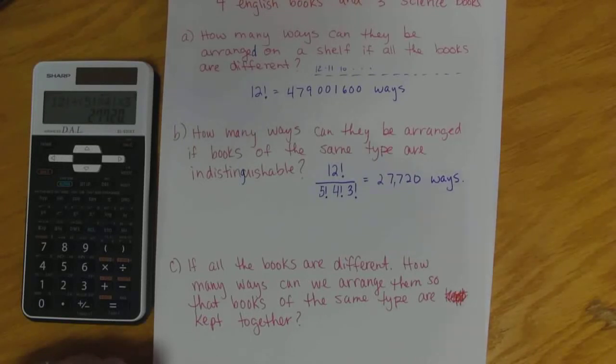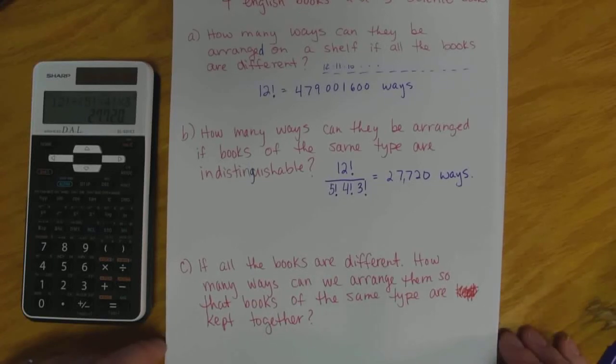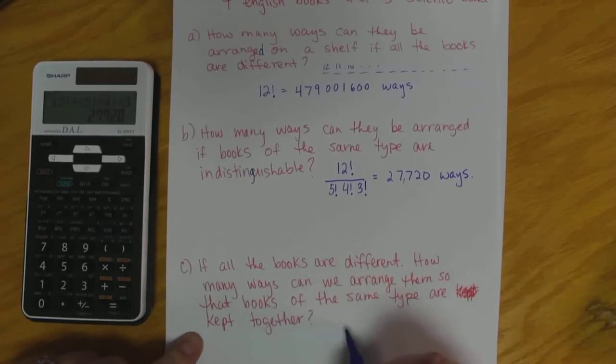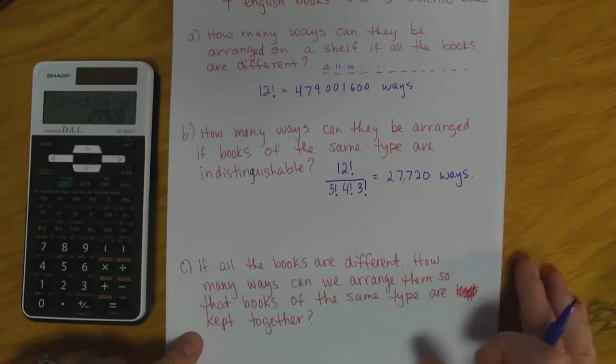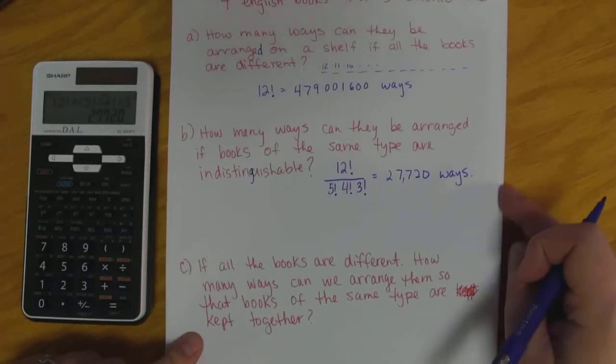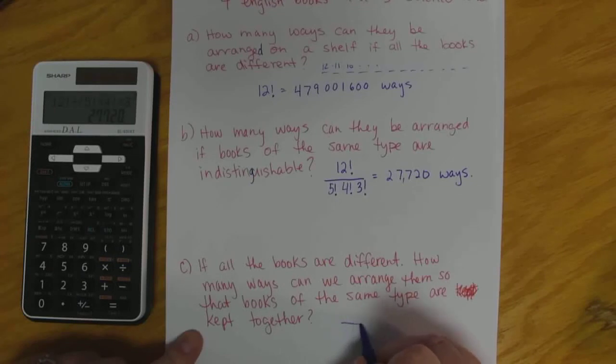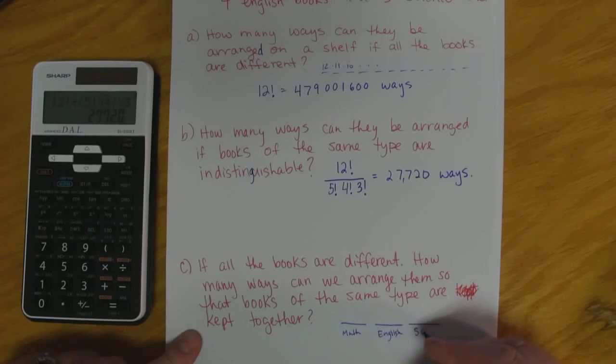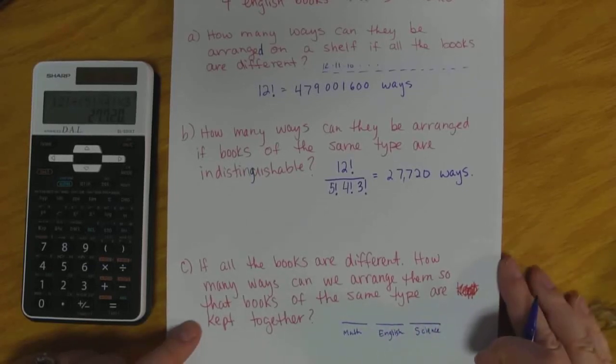Now the last one on this sheet says, if all the books are different, going back to them being different math books, etc., how many ways can we arrange them so that books of the same type are kept together? So they're all different books, but we want to keep the math with the math books, the English with the English, and the science with the science. Now this seems like it won't be too difficult, but it's 2 steps. First, let's say we want types to be together, and there are 3 types. So let's give it 3 spaces. These will be the math, these will be the English, and the science.